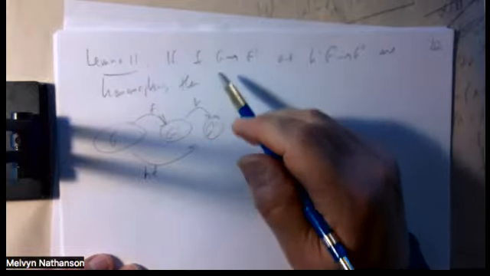I have this function f from G to G prime, and a function h from G prime to G double prime. If I compose them, I get the function hf from G to G double prime. So if f and h are homomorphisms, then the composite function hf is also a homomorphism.